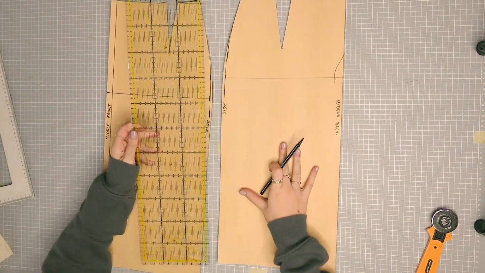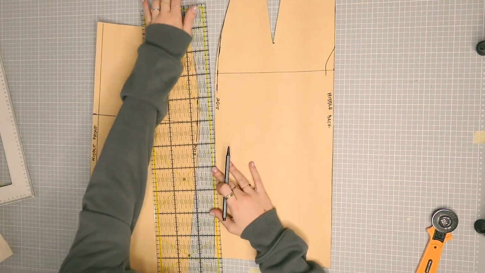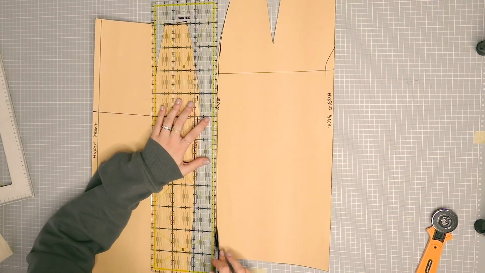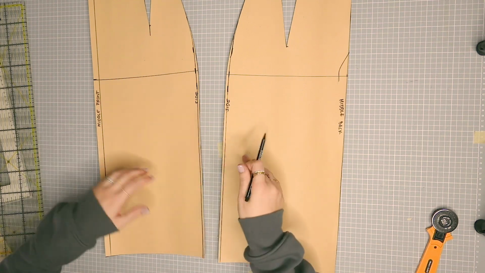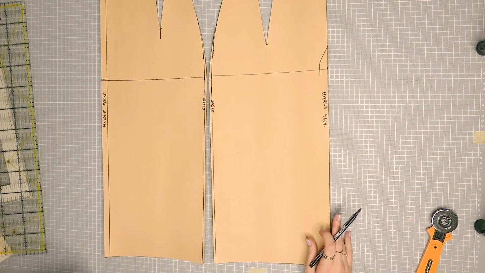And then you continue this line down here parallel. So all that's left to do is basically just cut off the excess and you're done with your basic pattern, which fits.